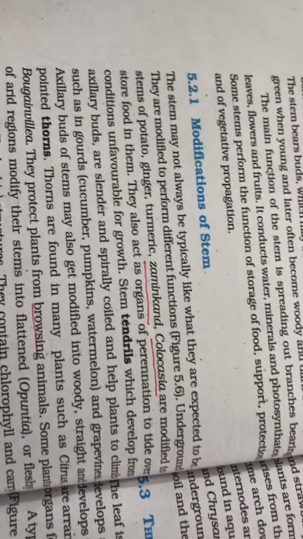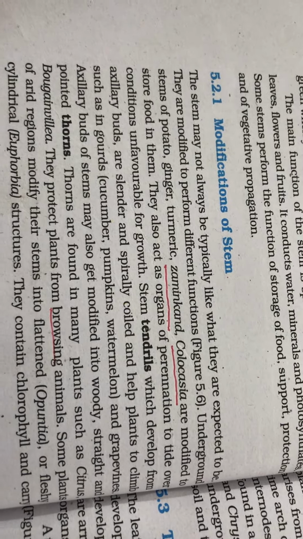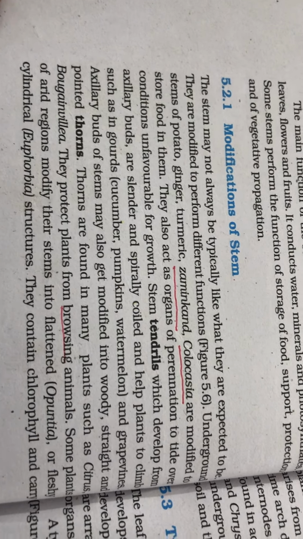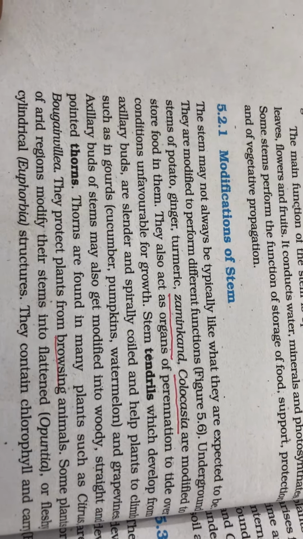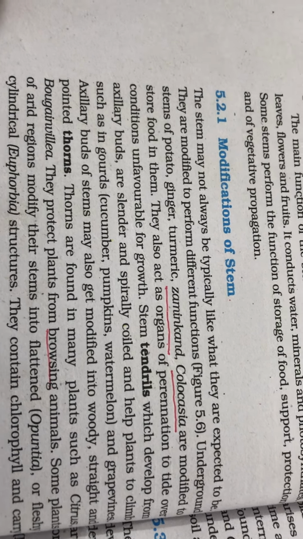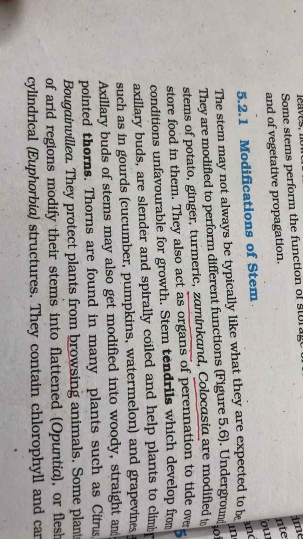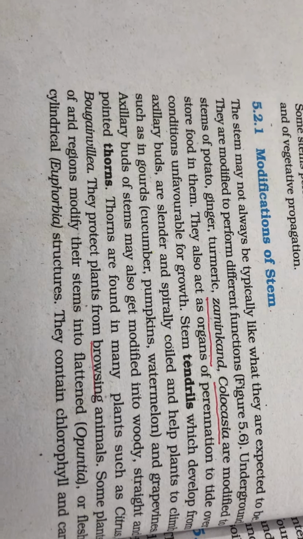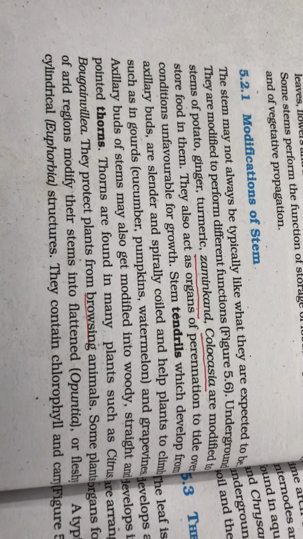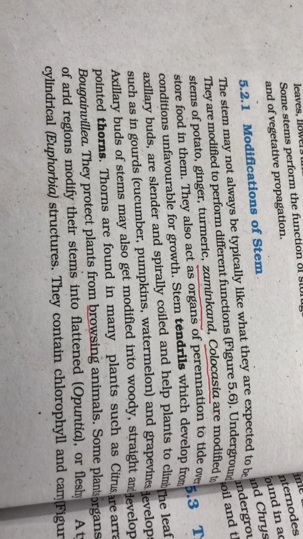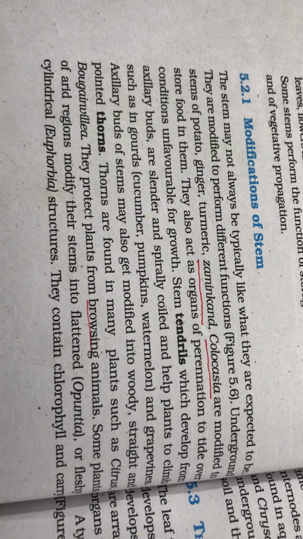Next we will see the modification of stem. The stem may not always be typical as expected. They are modified to perform different functions. Underground stems like potato, ginger, turmeric, zaminkand, colocasia are modified to store food in them. They also act as organs of perennation to tide over conditions unfavourable for growth.